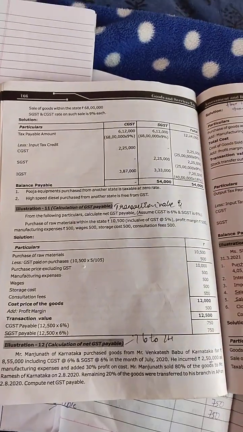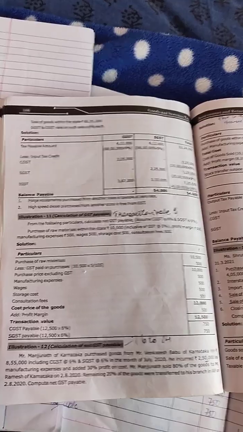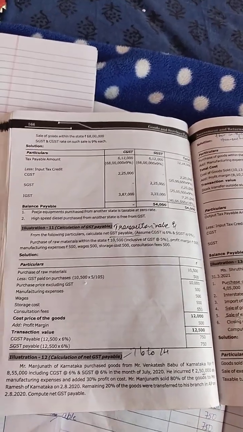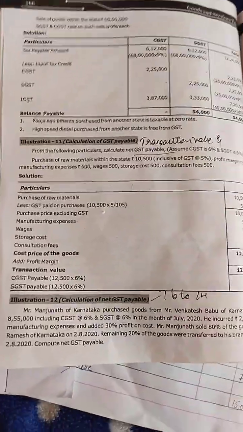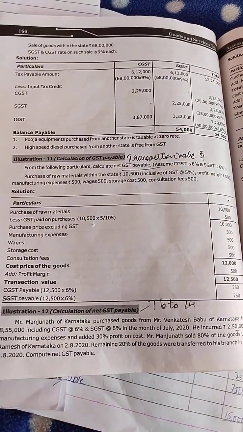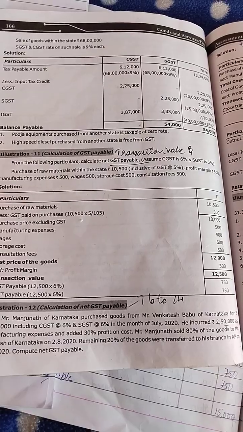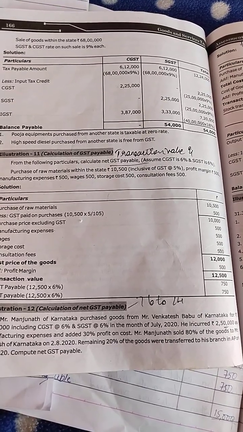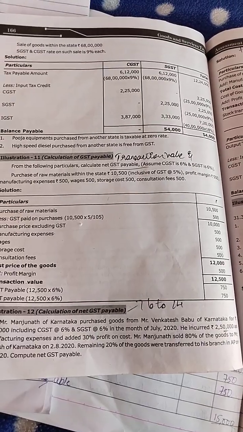Hi girls. So the next illustration is illustration number 12, wherein this is again calculation of net GST payable, but it's a slightly different problem which we have not done earlier. In this problem we can see certain details given, wherein you have to first calculate the sale value, the total cost, and then the transaction value, and then you have to calculate your net GST payable.